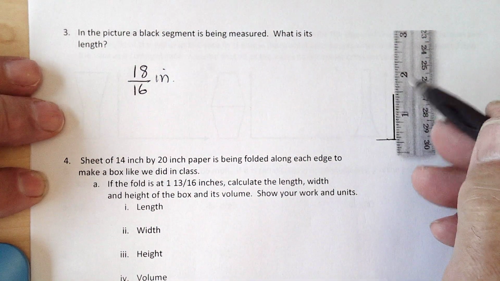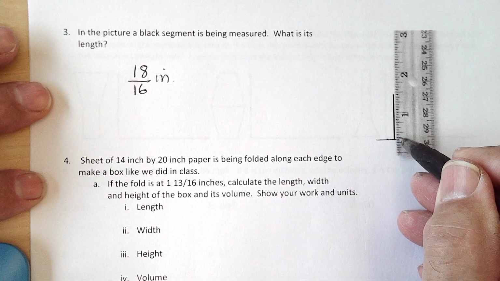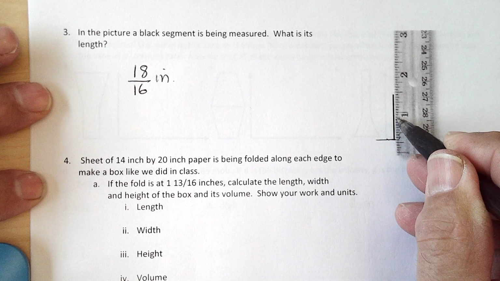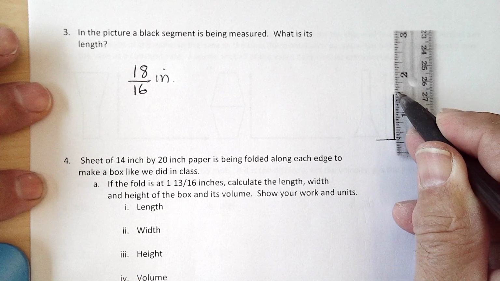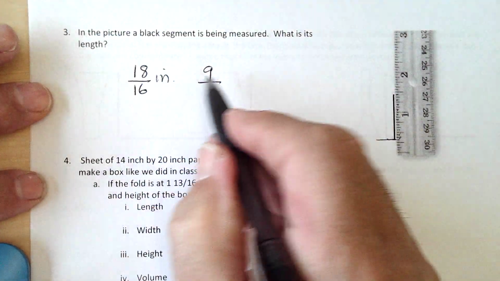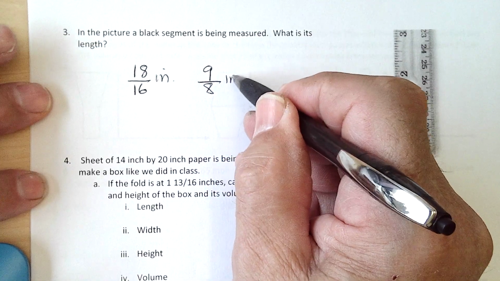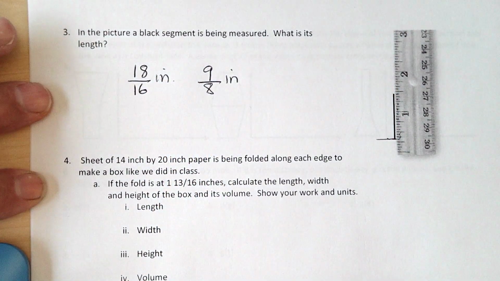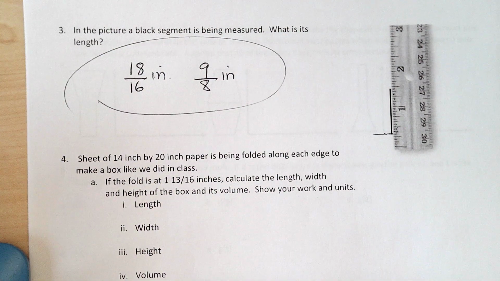Now, it turns out that it comes out even, which means it could be done in every pair. So there'd be 1 pair of gaps, 2, 3, 4, 5, 6, 7, 8, 9 pairs, and each pair is 2/16 or 1/8. So I could call it 9/8 inches, or 1 1/8, or 1 2/16. But any of those answers that I just mentioned is the correct answer for 3.